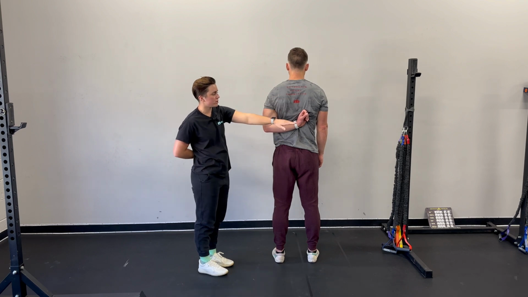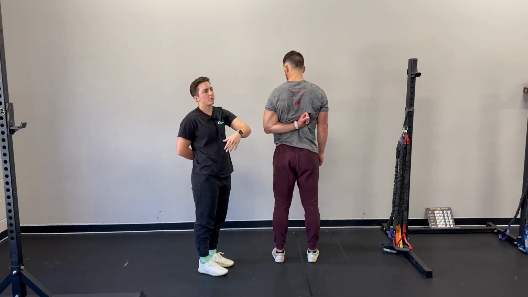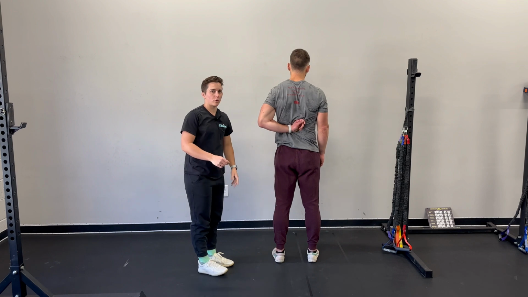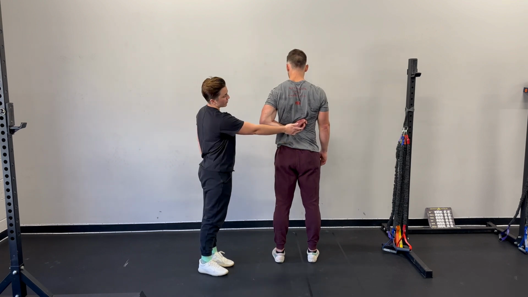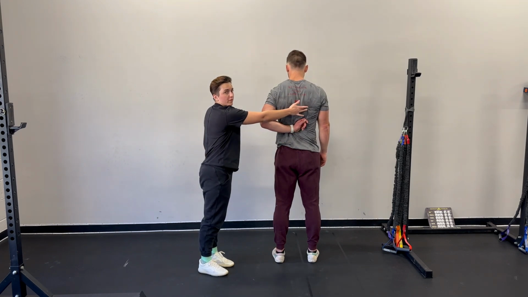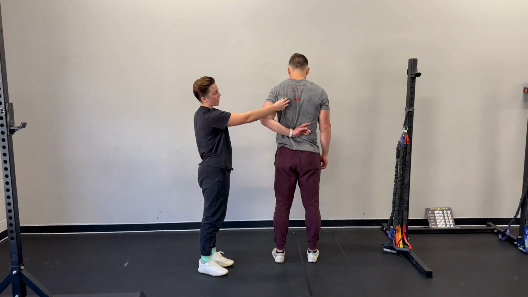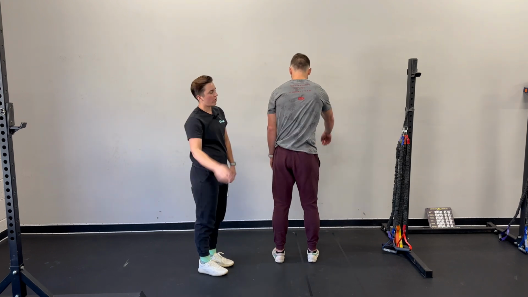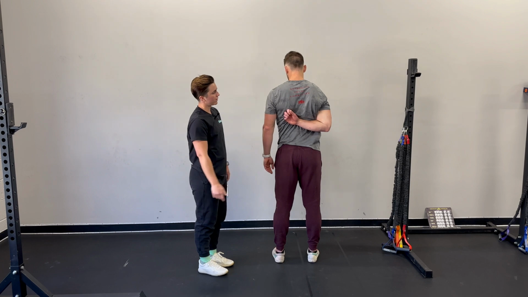So if you have ideal shoulder mobility, you should be able to touch the bottom of the opposite shoulder blade with that hand without any winging happening. So go ahead and try the other shoulder.